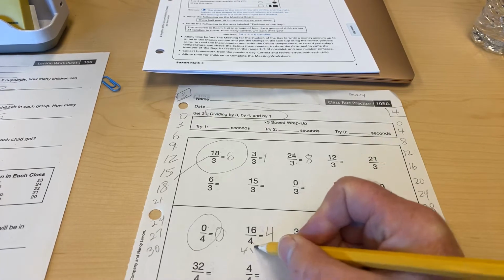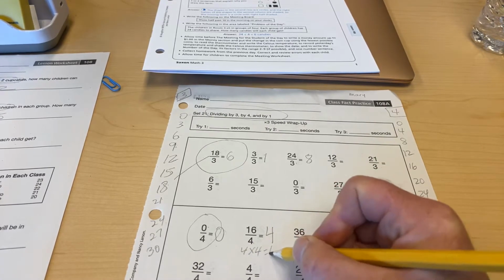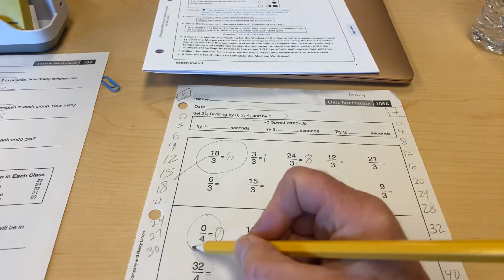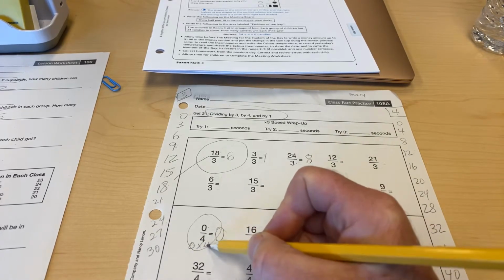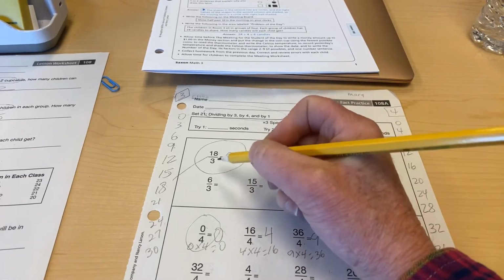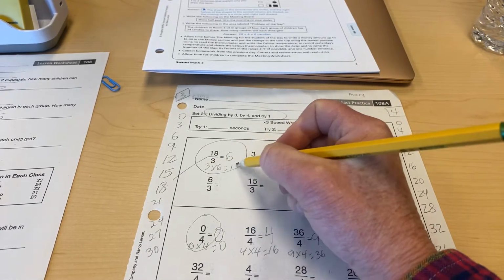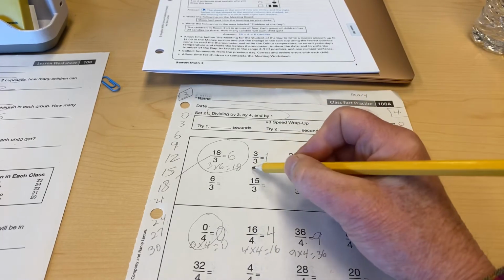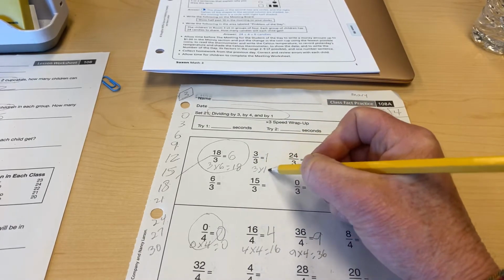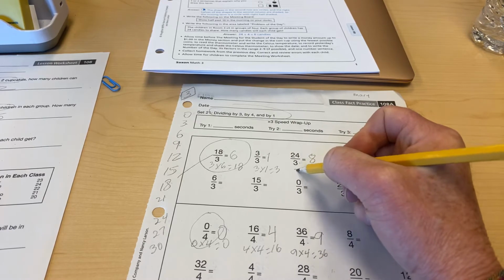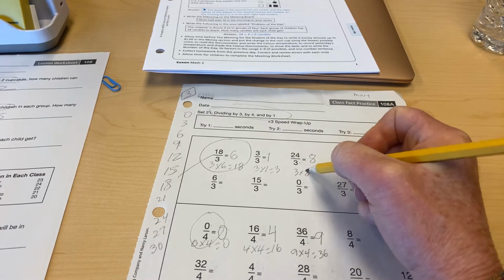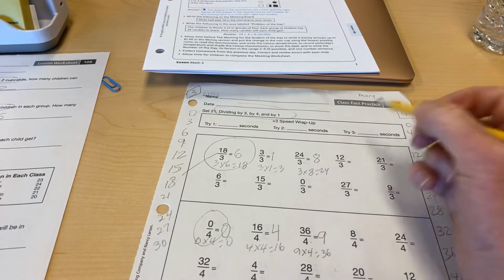4 times 4 equals 16. 0 times 4 equals 0. And 3 times 6 equals 18. 3 times 1 equals 3. 3 times 8 equals 24.